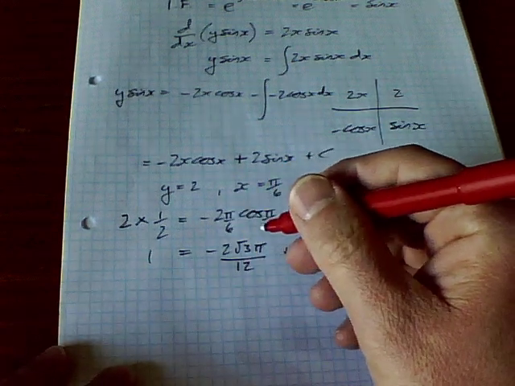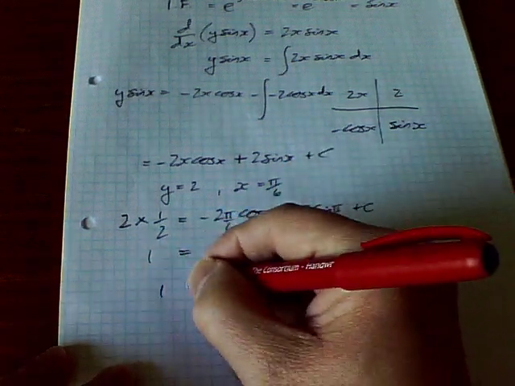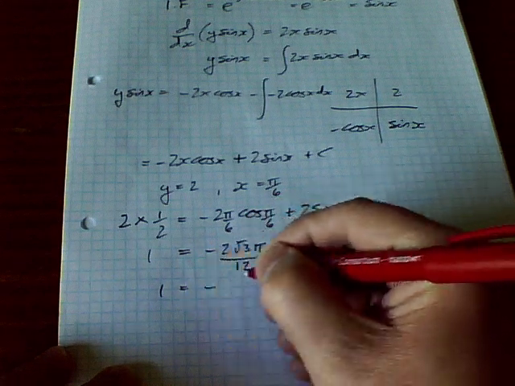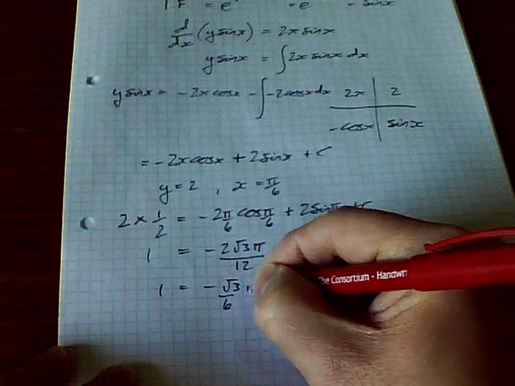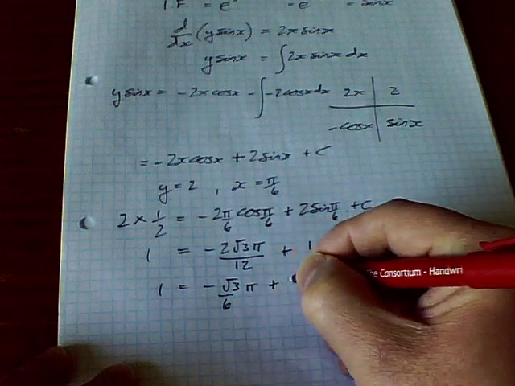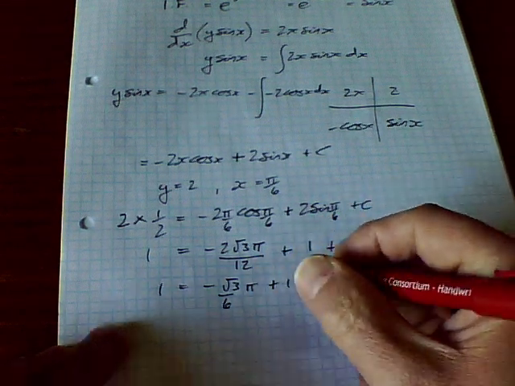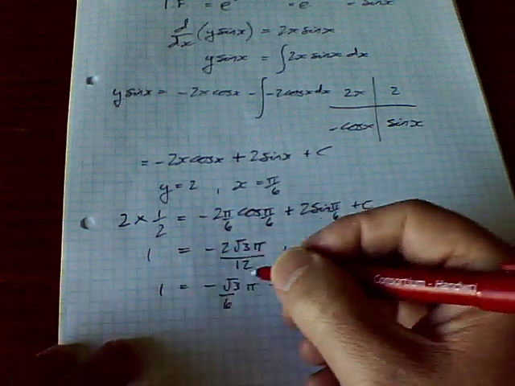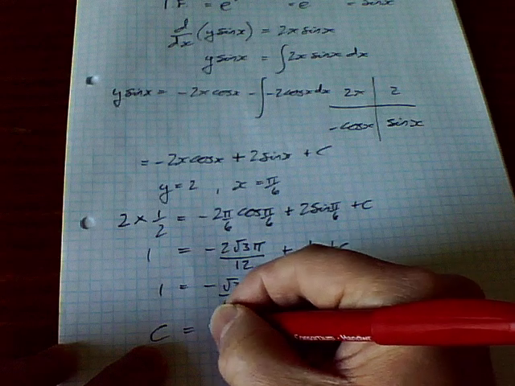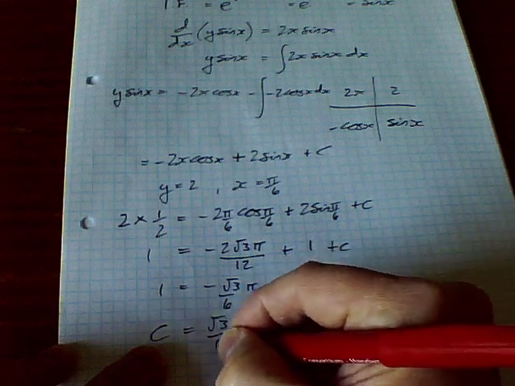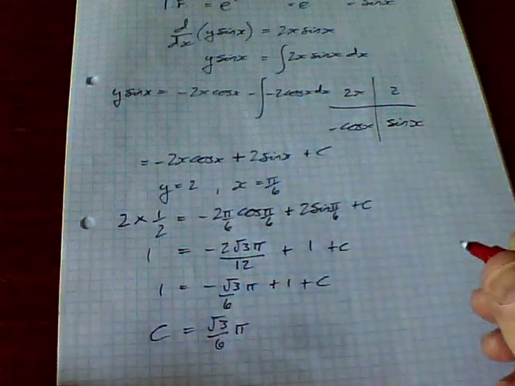Now this is going to cancel out quite a lot, so 1 equals, I'll cancel that, minus root 3 over 6 pi plus 1 plus c. Cancel those 1s and take that to the left hand side and turn it all round, and I've got c equals root 3 over 6 pi.